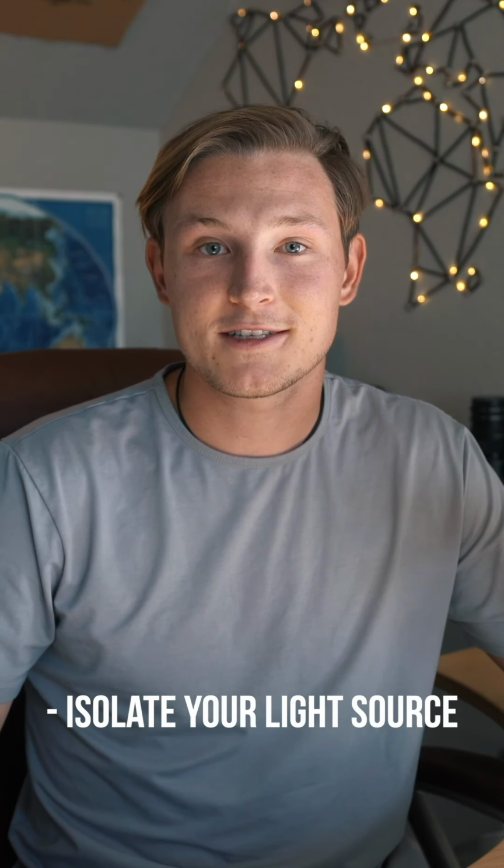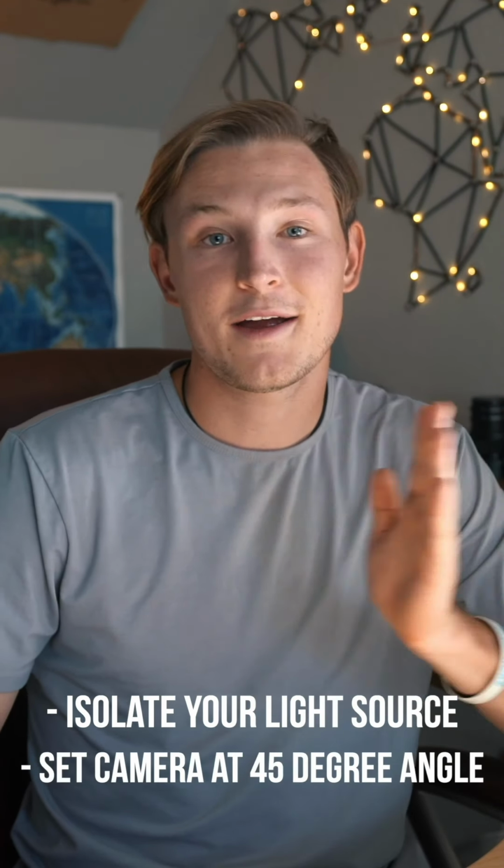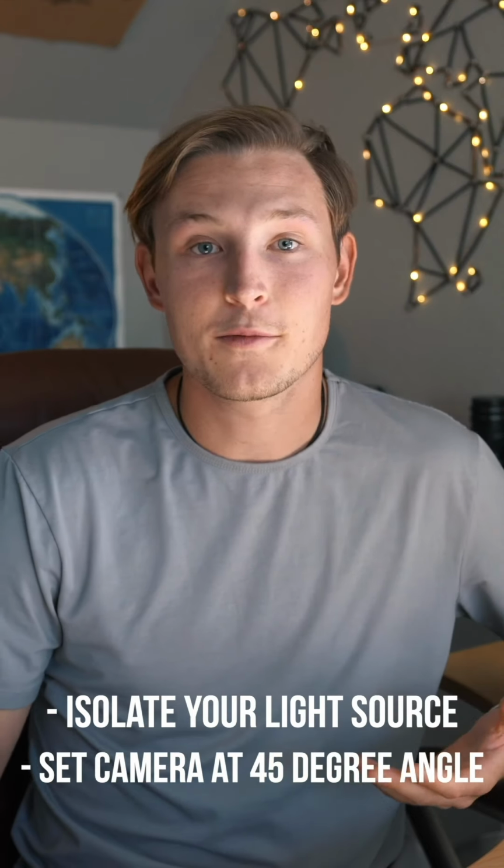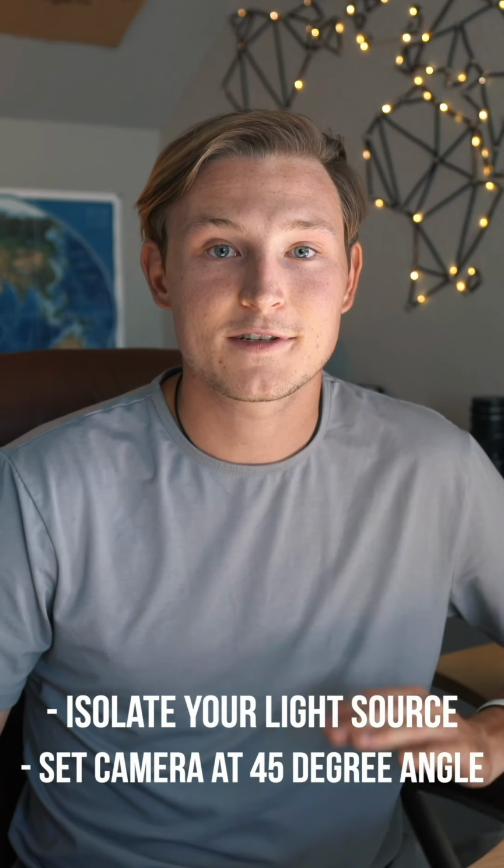This applies to almost every room, so just get in a room, turn off all other light sources, so turn off overhead lighting, close other windows if you can, put the camera at a 45-degree angle, and boom, you've got a really nice lighting setup for totally free.